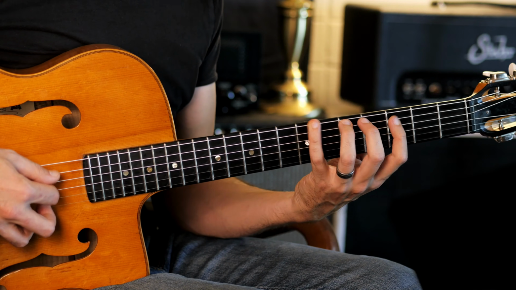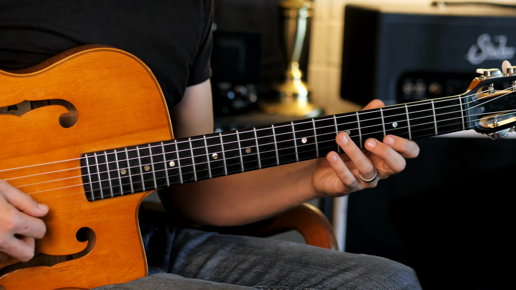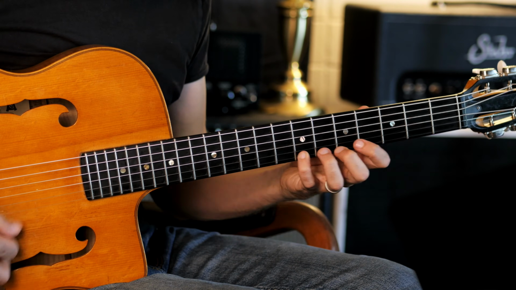Nice sound. There's also symmetric diminished, half-whole symmetric diminished. When you take a look at it, it gives you root, flat 2, sharp 2, 3, sharp 4, 5, 6, flat 7. So it's a G7 with a flat 2, sharp 2.